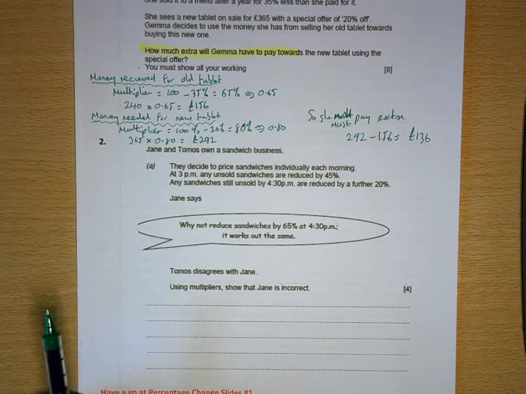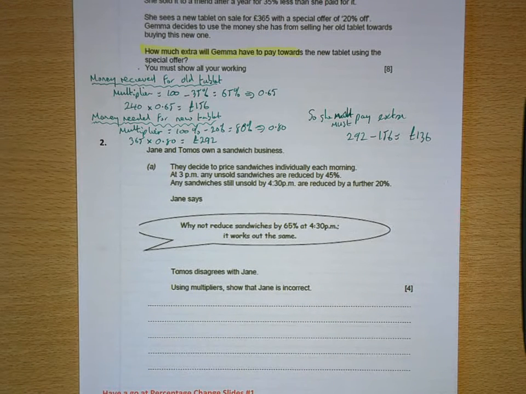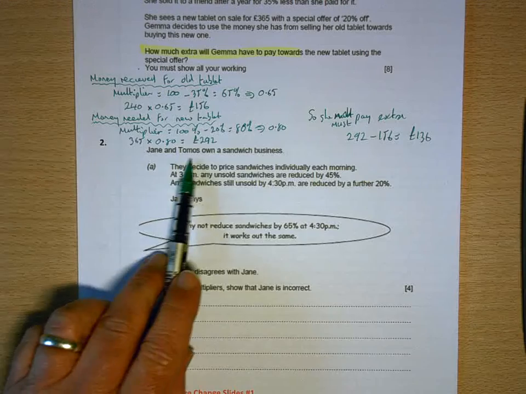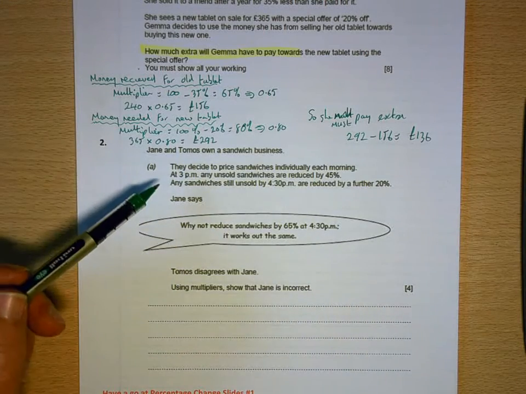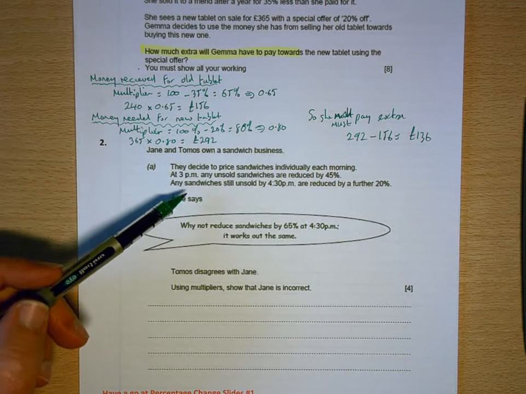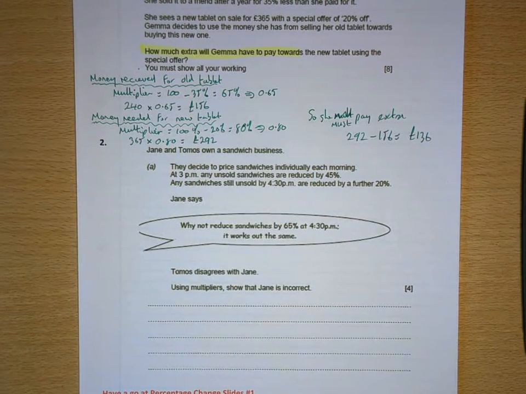Now question 2 shows a situation where you've got a repeated multiplier to deal with. So Jane and Thomas own a sandwich business. They decide to price sandwiches individually each morning. At 3 p.m, any unsold sandwiches are reduced by 45%.